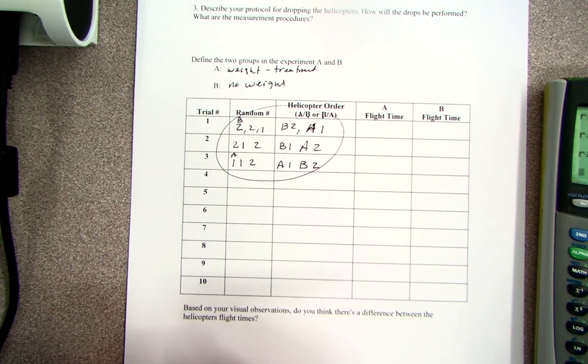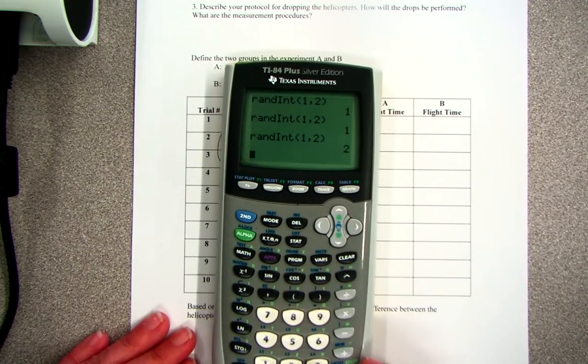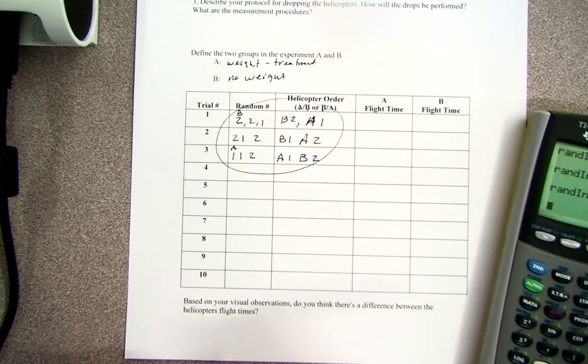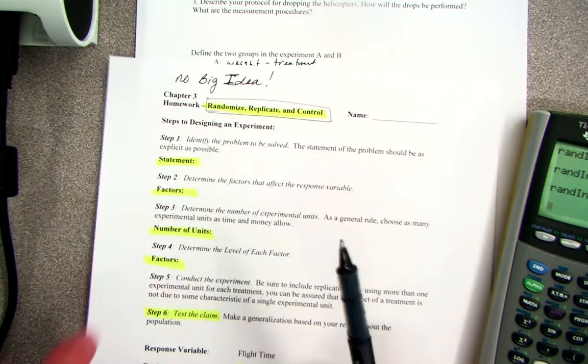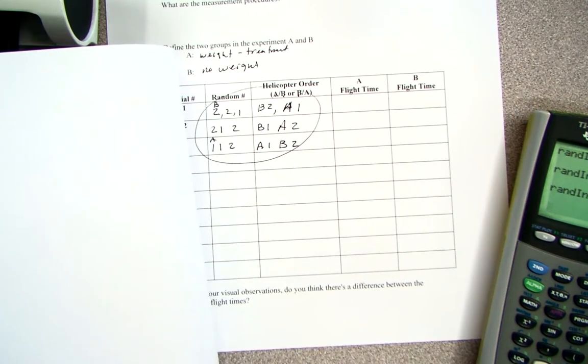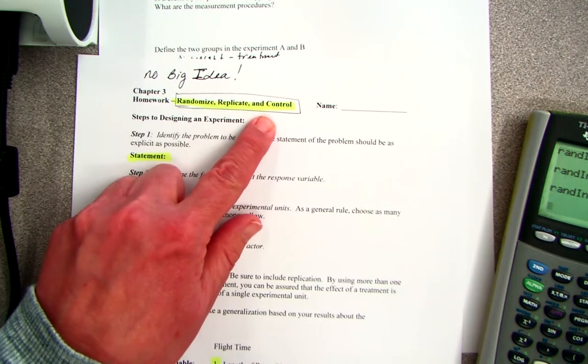Now I only made 2 helicopters. I could have made 3 helicopters for each group. So if I made 3 helicopters for each group, I would want to figure out how to randomly select from those groups to drop that. So for me, time and efficiency, I just made 2. So going back here, you're really looking at these words, randomized, so that's what we did in the table. We replicated it because we're dropping more than 1 helicopter, and we have more than 1 to select from, which helps me with my control.